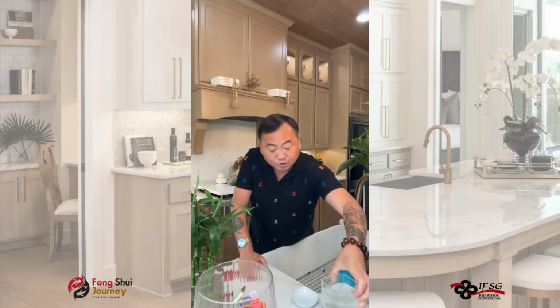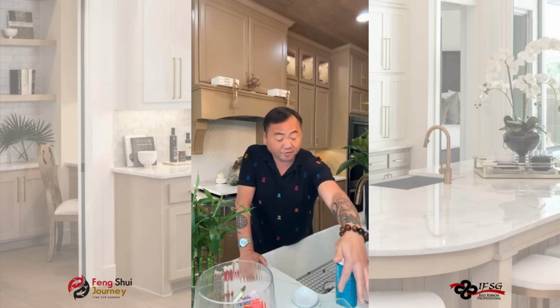And over time, you will see the ability of the saltwater cure to absorb all of the negative chi in its environment, in its space, and it will start to foam throughout the mouth.